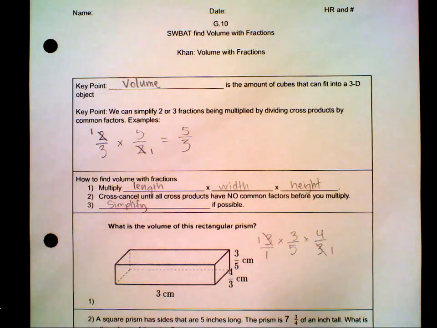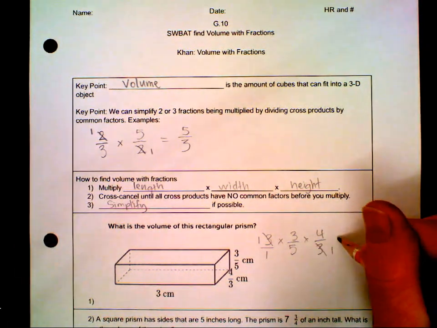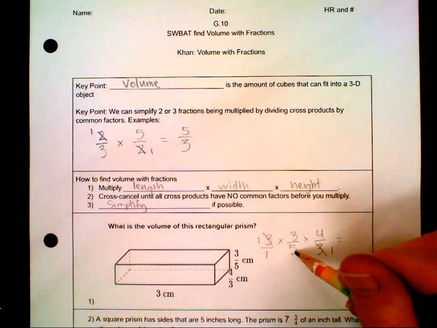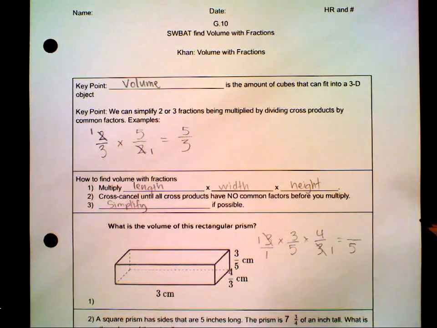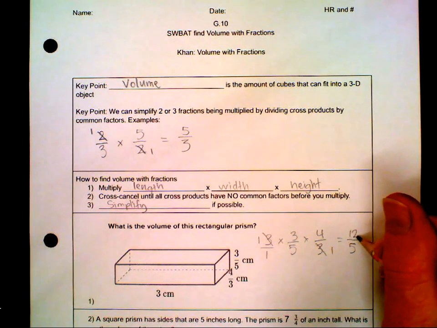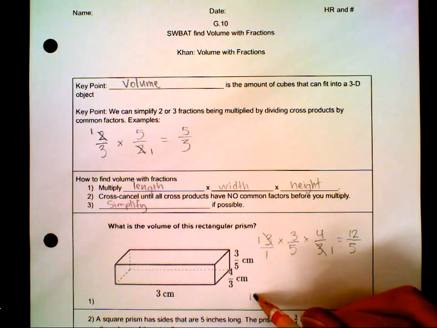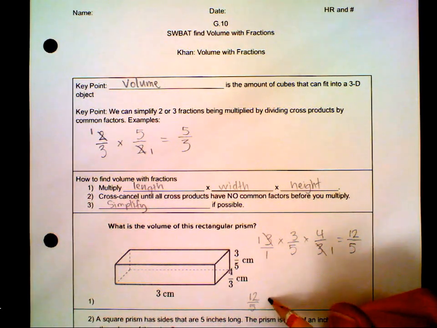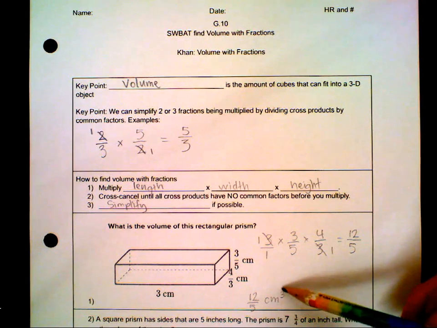Now this is a lot easier to do. I know that 1 times anything is the number itself. So all of those are going to end up being 1 times 5 times 1, which gives me 5. So I have a denominator of 5. 1 times 3 gives me 3. 3 times 4 gives me 12. So the volume of this rectangular prism is going to be 12/5 centimeters cubed. This is how we report, like it noted here, how many cubes would fill into a 3D object. This has 3 measurements, so it is a cubed unit.